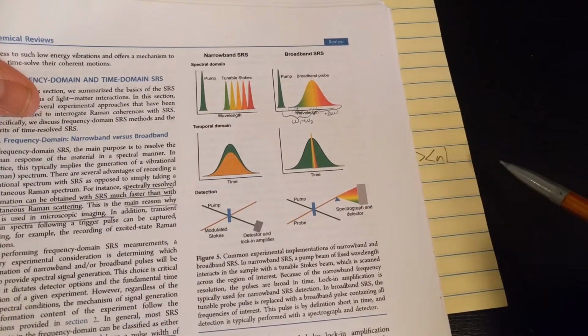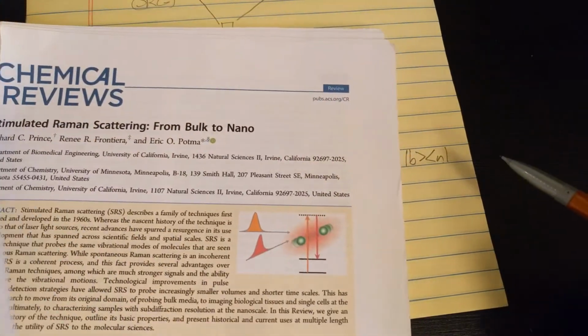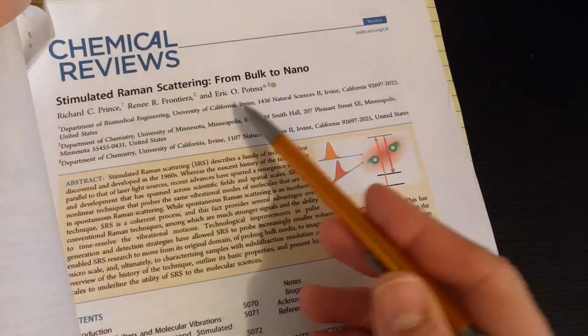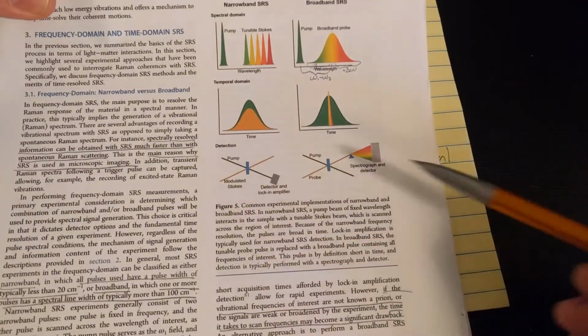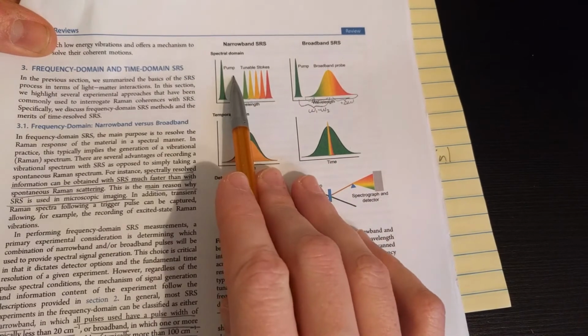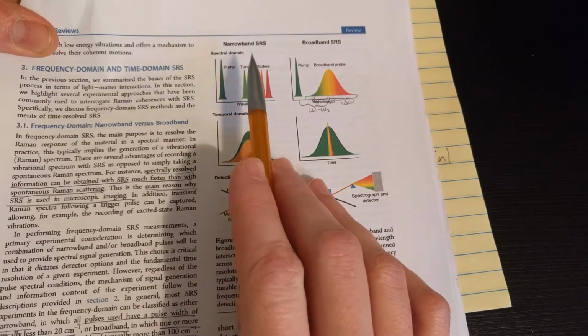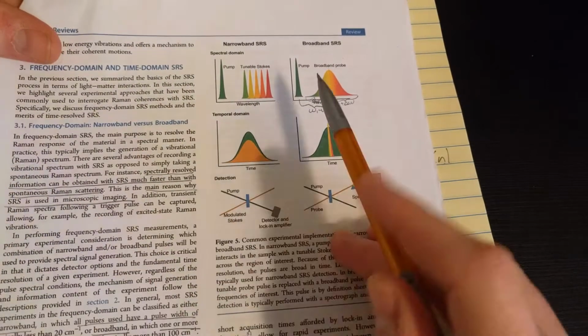So what I like to look at is a figure like this. This is from the stimulated Raman scattering paper I showed in another video, and this is figure 5 here. So there's narrow band, and that's when you know your vibrational frequencies, you just want to monitor them.